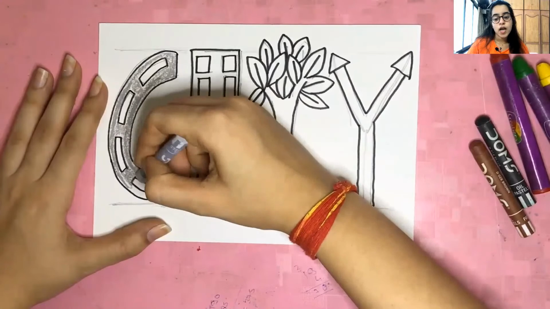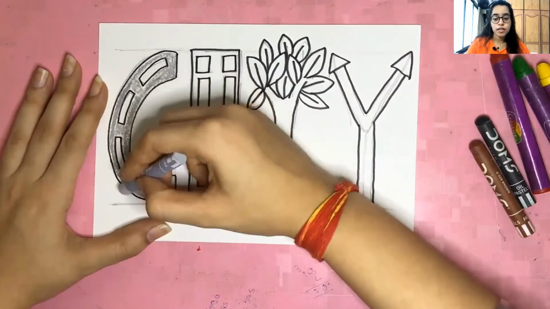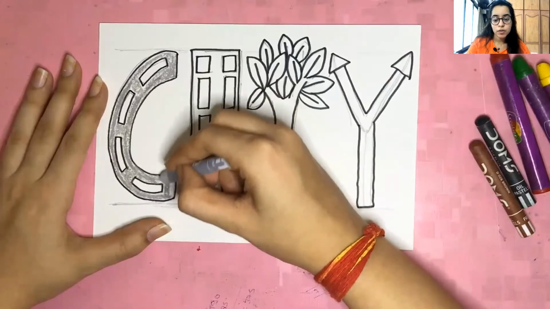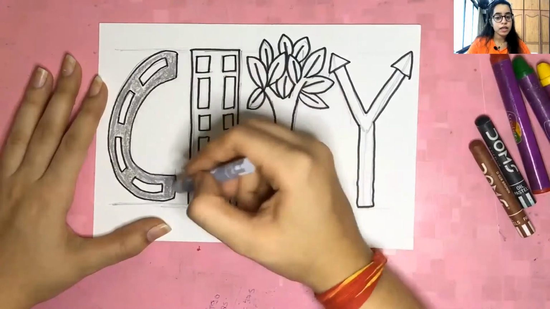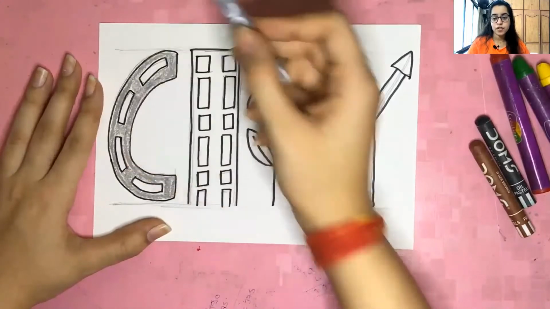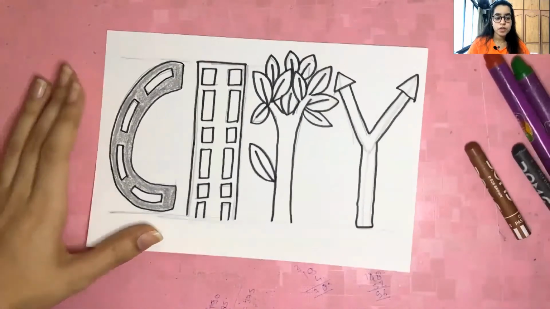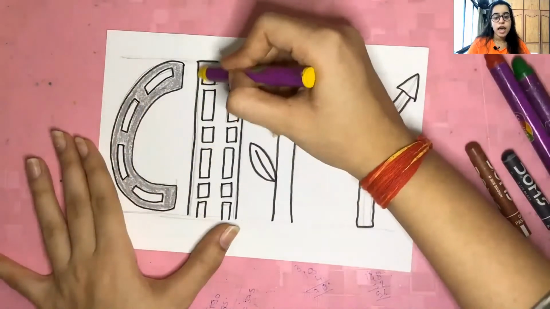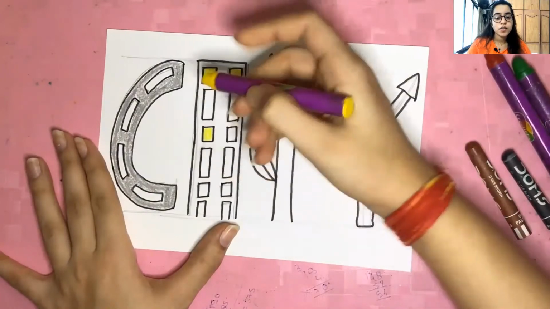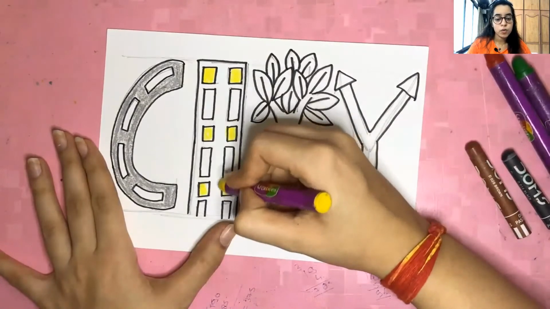Adding colors is the most favorite part of drawing or creating something, because adding colors makes your artwork the most lively ever, isn't it? Okay, so just adding colors. I'm done with the first alphabet here. Let's move to the next one now, the building. And for the windows over here, I'm going to color the squares with yellow. I'm coloring the squares with yellow.